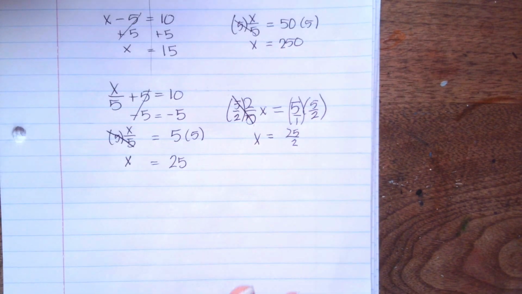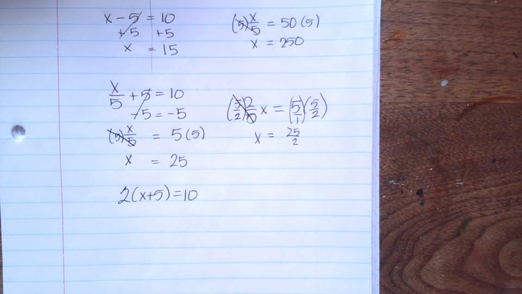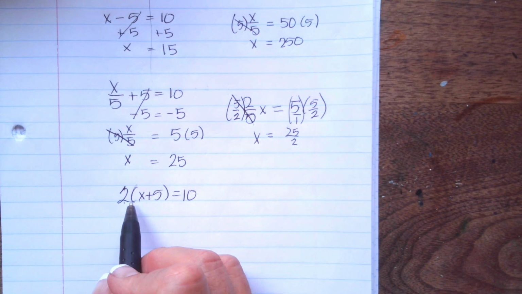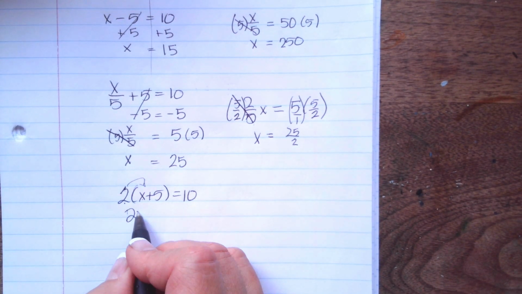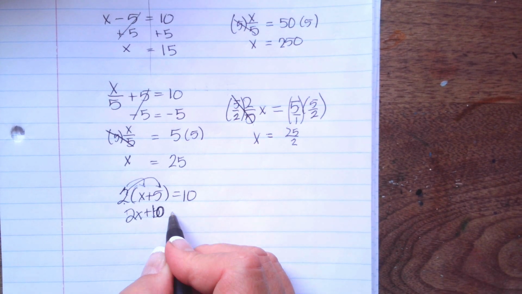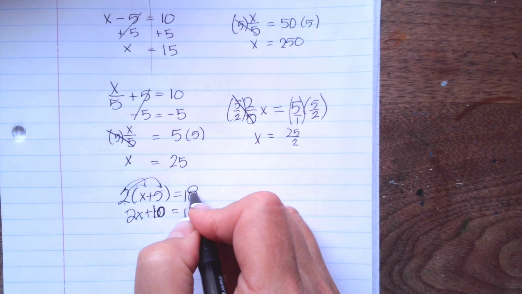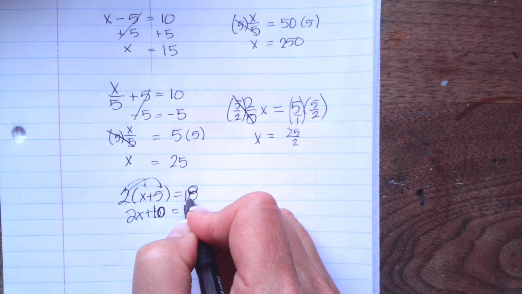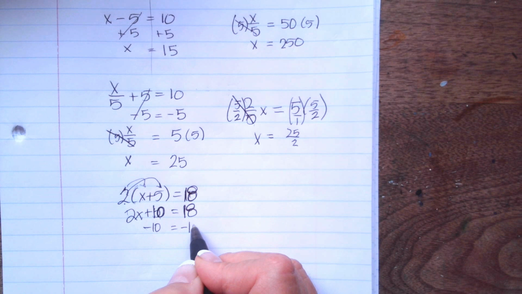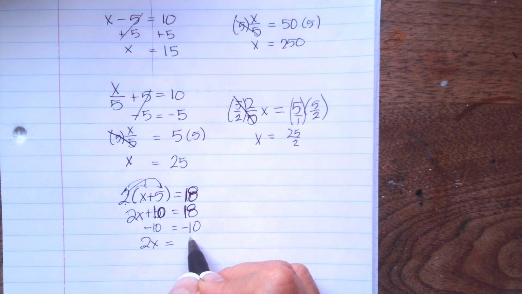Now, it's not going to stay that easy, so it'll look like something like this. So first we have to distribute because this 2 is touching the parentheses. So this goes 2x, this goes plus 5 times 2, which is 10, equals 10. They're adding, oh, I can't. I have to make this a different number or it's going to clear itself out. They're adding 10. I subtract 10. Anything I do to one side, I do to the other. What's left on this side is 2x equals 8.